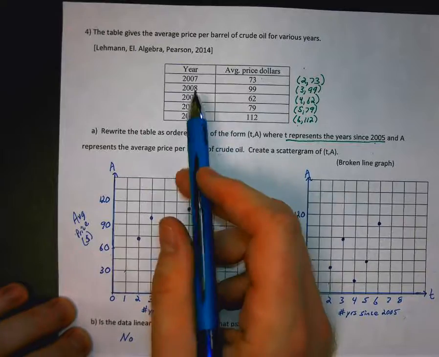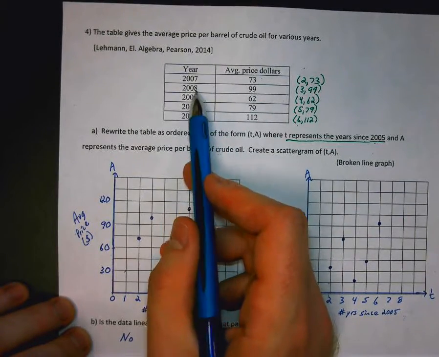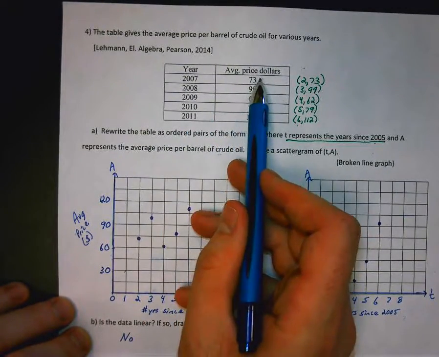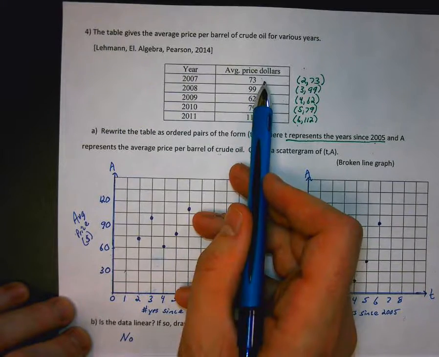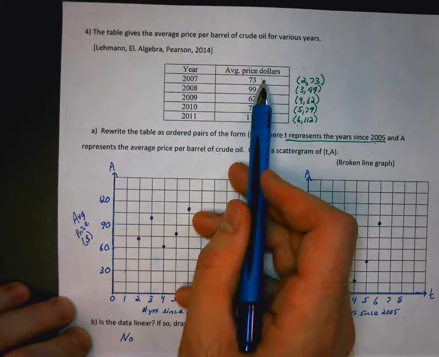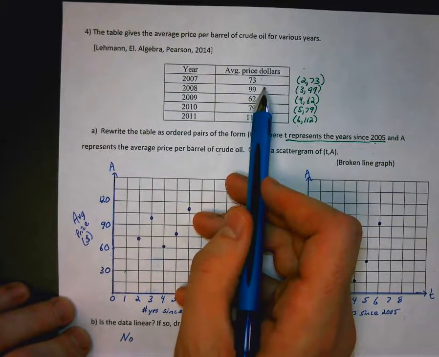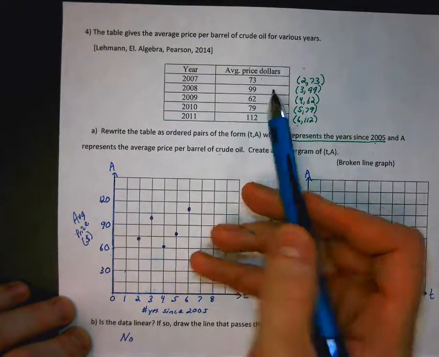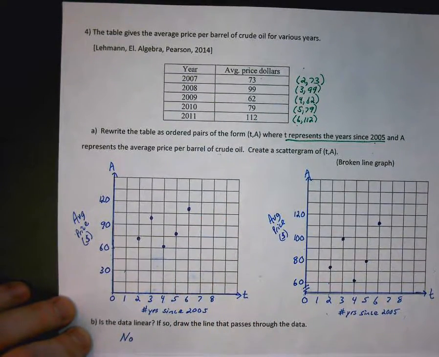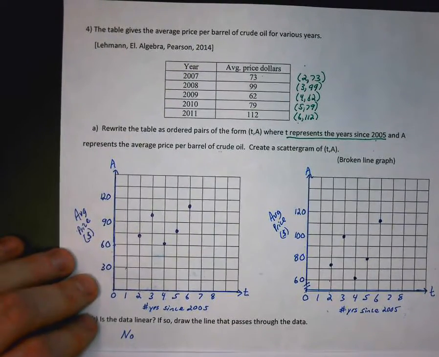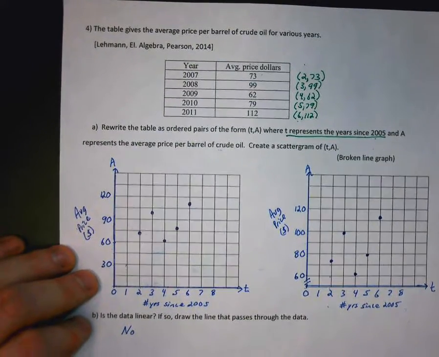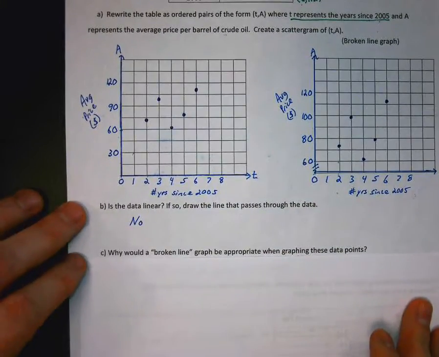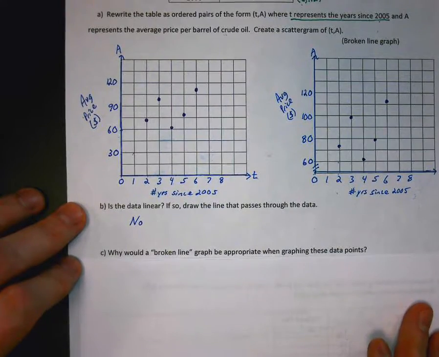Okay, and looking at the table, if we go up by 1 year, from 2007 to 8, it went from 73 to 99 average price. That's a change of going up about $26. And then the next year, it went down about $37. So that pattern is not consistent. Going up and down, up and down. So definitely not linear.